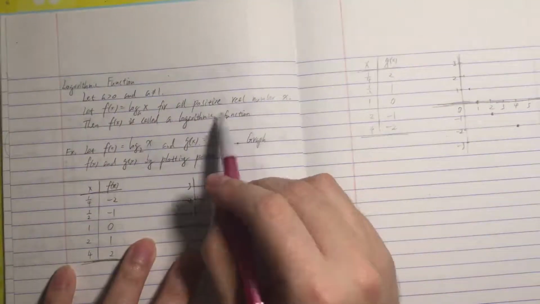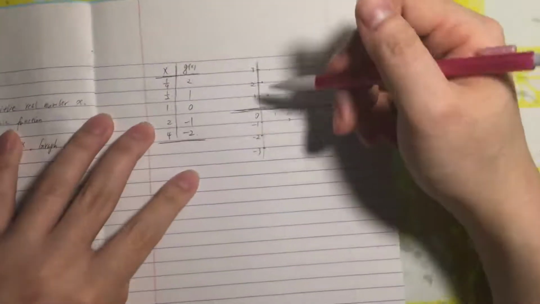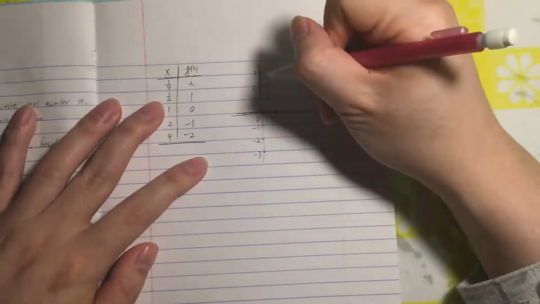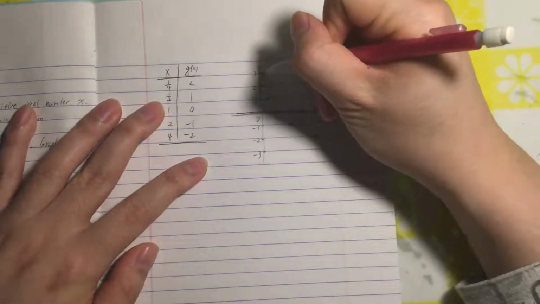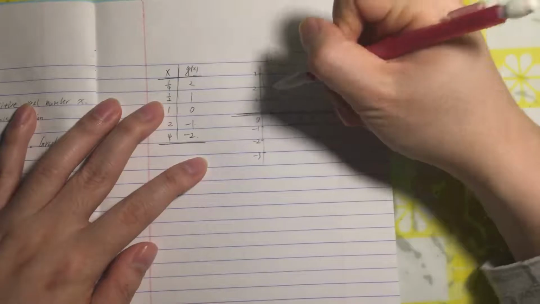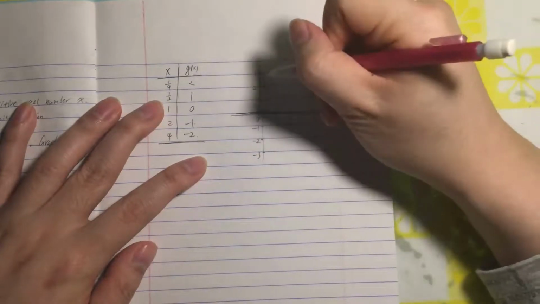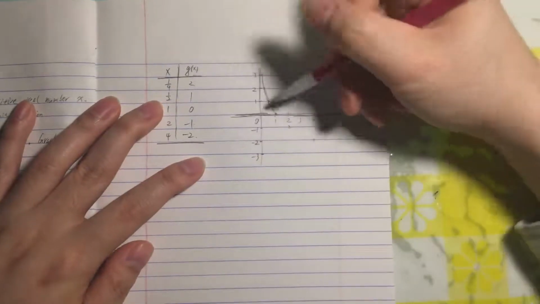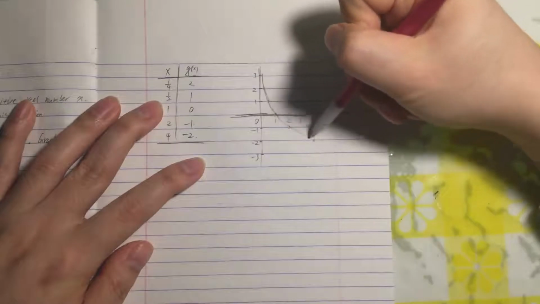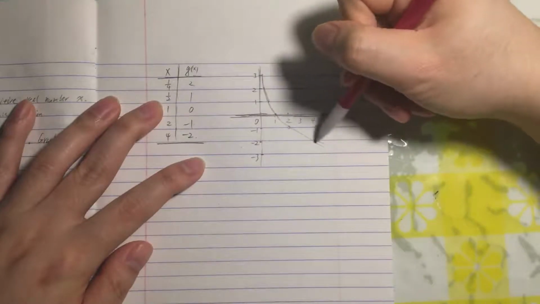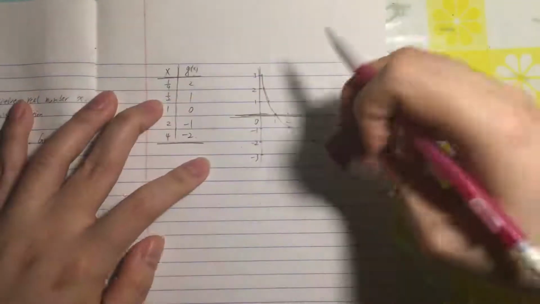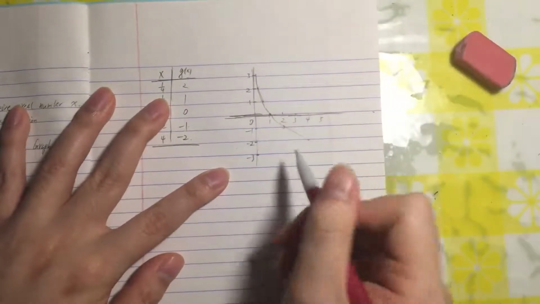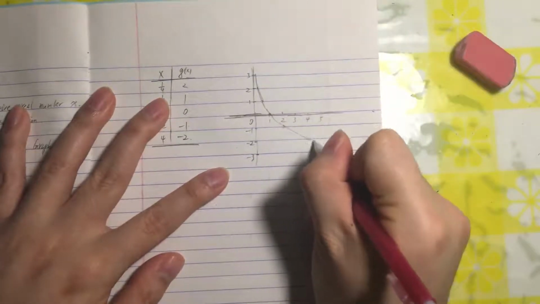Since x can only be a positive real number, the curve doesn't touch the y-axis, but it could be very, very close to the y-axis. So the y-axis is a vertical asymptote. Connect the points using a smooth curve.